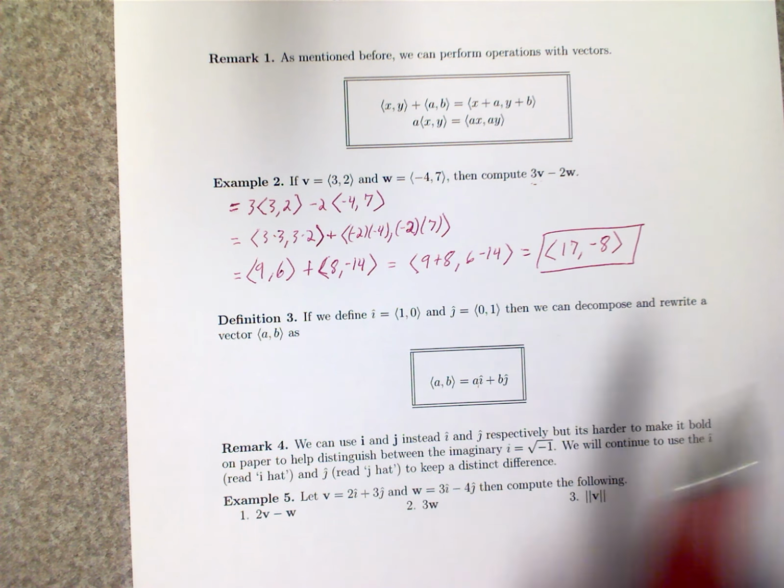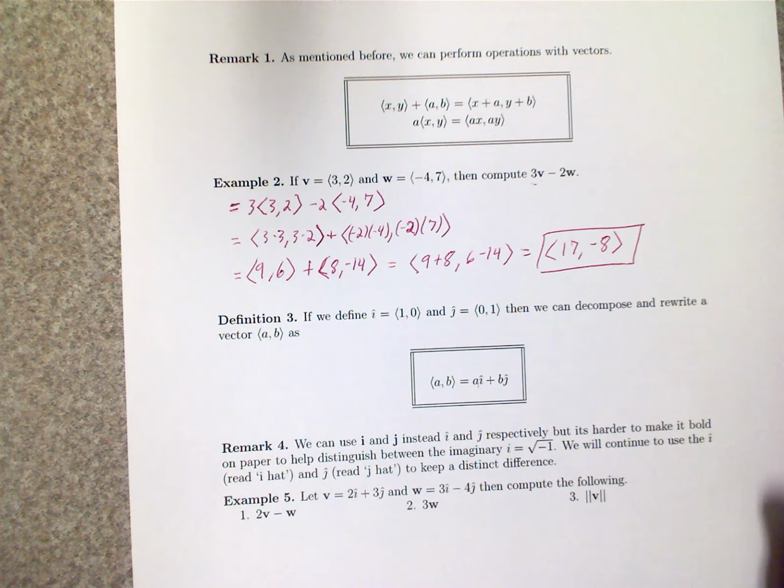It's a nice way to distinguish. In context you can usually decipher, but here it makes it easier to quickly tell what you're dealing with. You see the hat, you're dealing with vector components, versus i, you're dealing with actual complex numbers like we did back in 5.3.